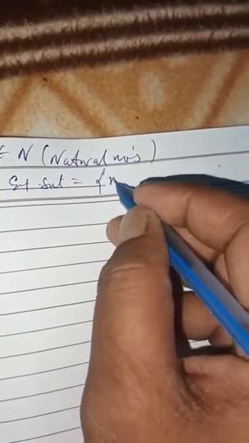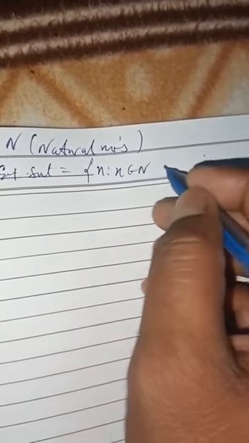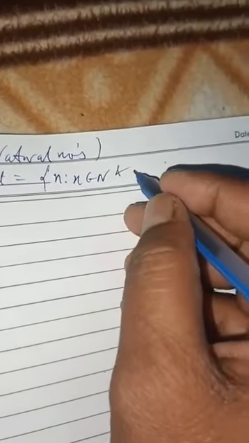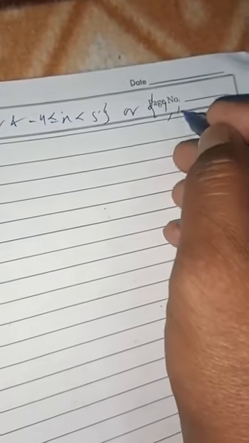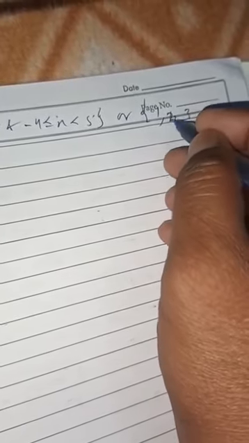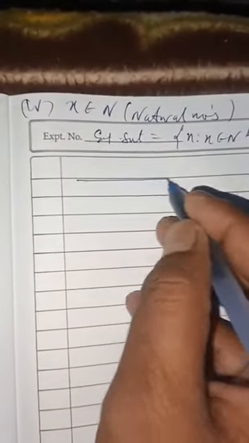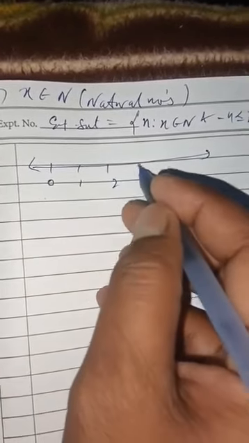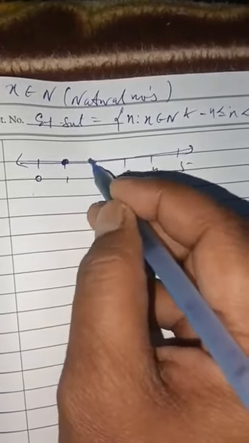So x such that x belongs to N and minus 4 is lesser than or equal to x is lesser than 5, or as natural numbers start from 1, so 1 2 3 then 4. Okay, like this. Then the number line will be 0 1 2 3 4 and 5. So dark these circles like this.